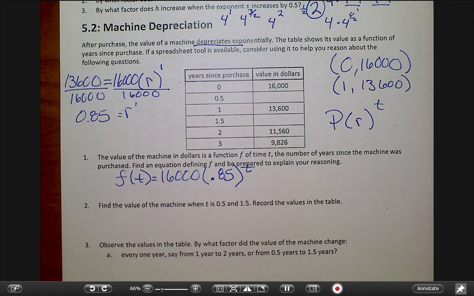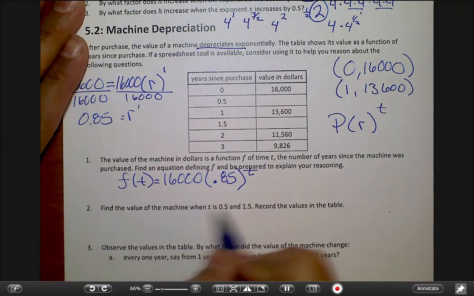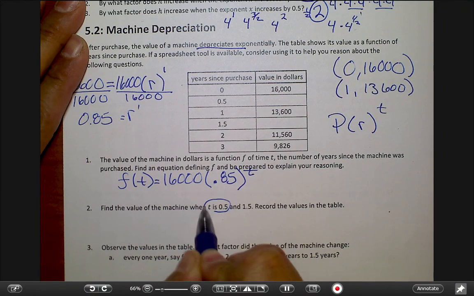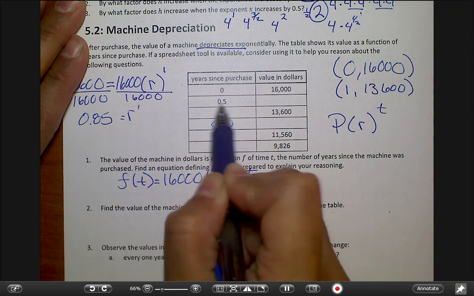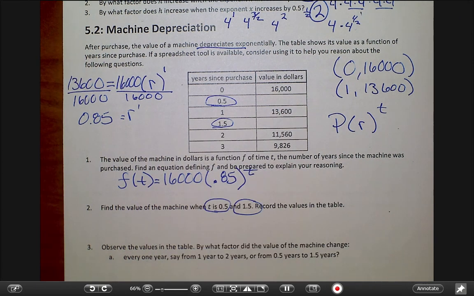The next question says, find the value when t is 0.5 and 1.5. So you, as the students, are filling in those two right now. Now that you have your function, solve for those.